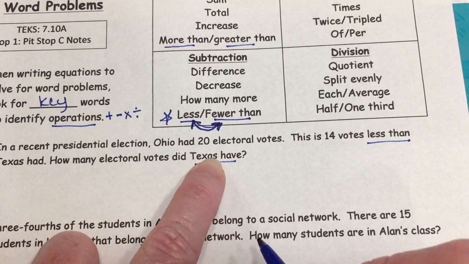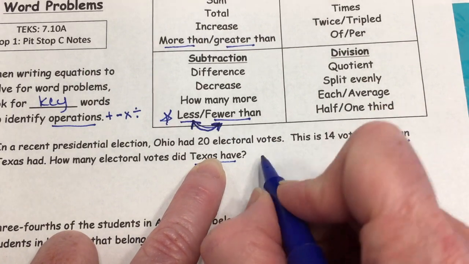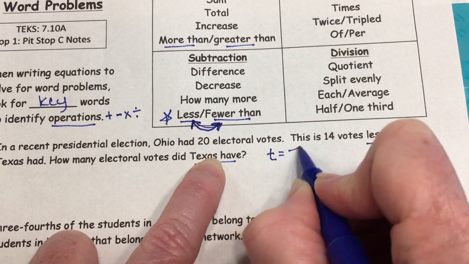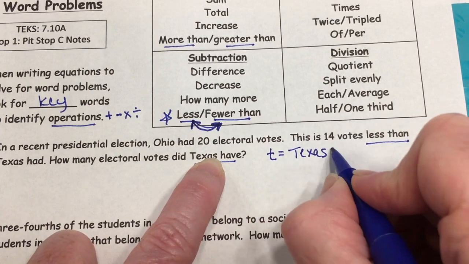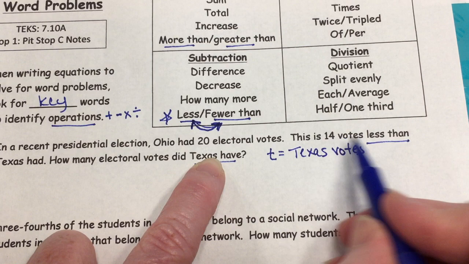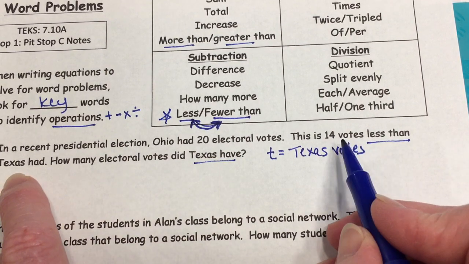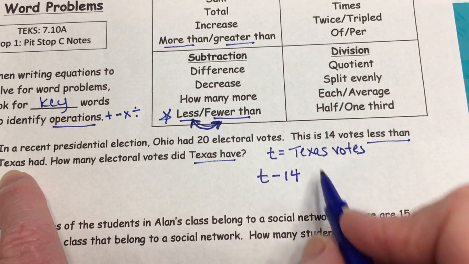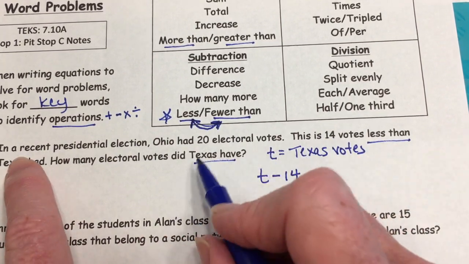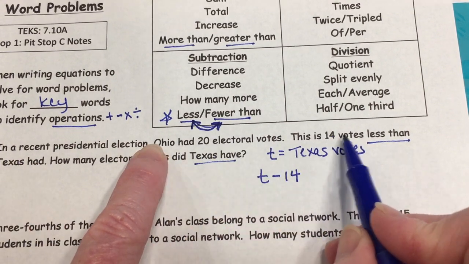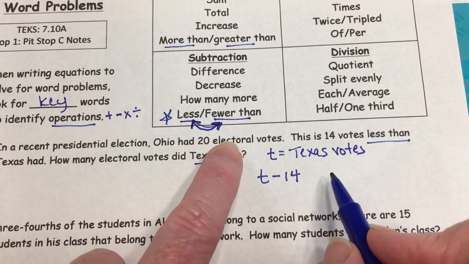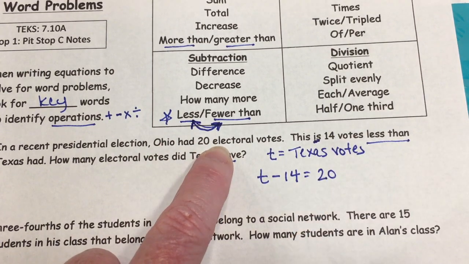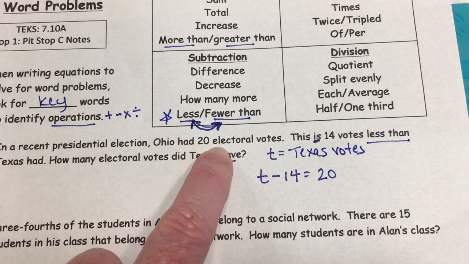No. So the part that I don't know, that's when I'm going to have the variable. And if you want to define your variable, you can. I'm going to call it T. For me, T is going to stand for the Texas votes. So instead of 14 less than Texas, I would say not 14 minus Texas, but Texas minus 14. What is it referring back to? It's just saying that Ohio had 14 votes less than Texas, right? So how much does Ohio have? They have 20, right? Is sometimes is going to be your keyword for equals.